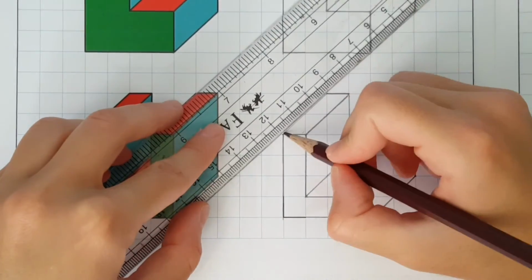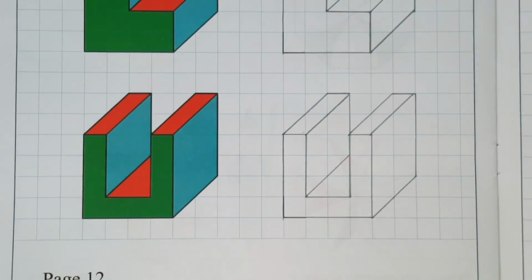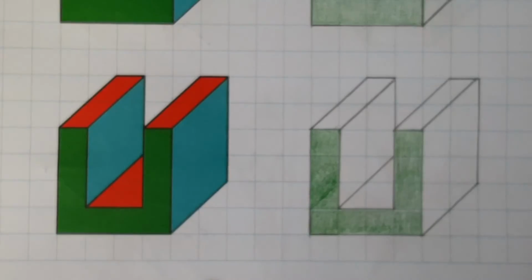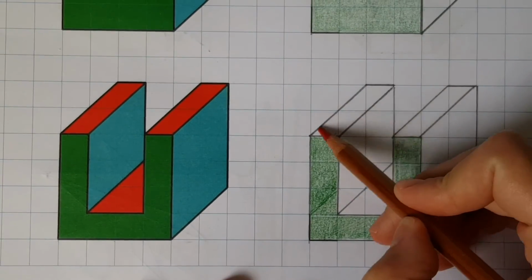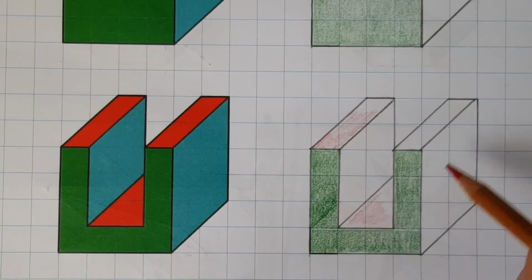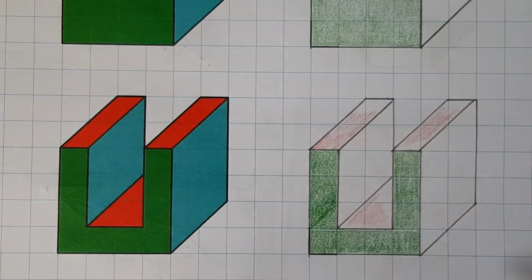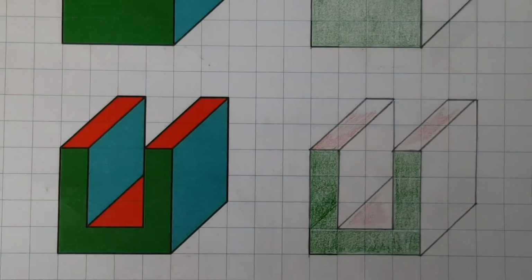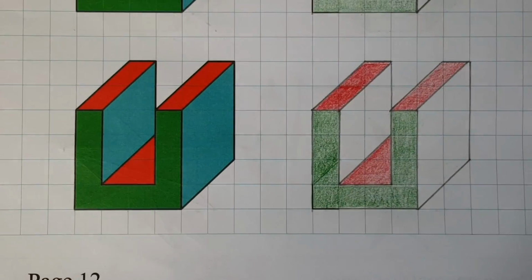Now let's move on to shading. Remember that when shading, the front view has to be green. Whatever you see from the plan view is going to be shaded in red, and whatever you're going to see from the side view, which is the end, you have to shade that in blue.